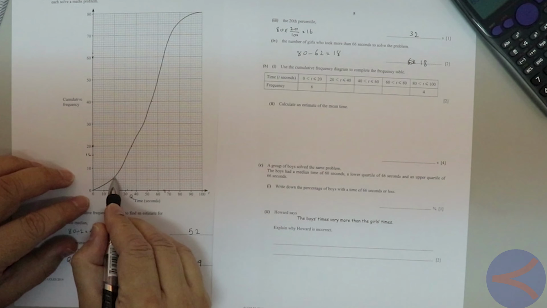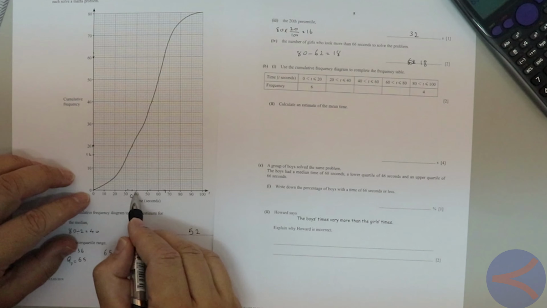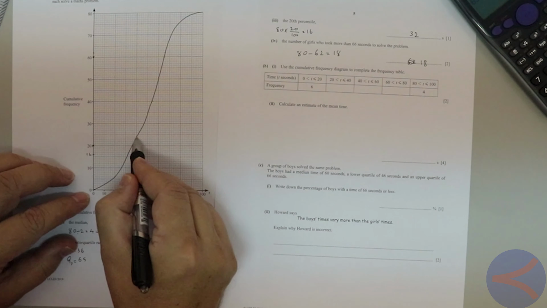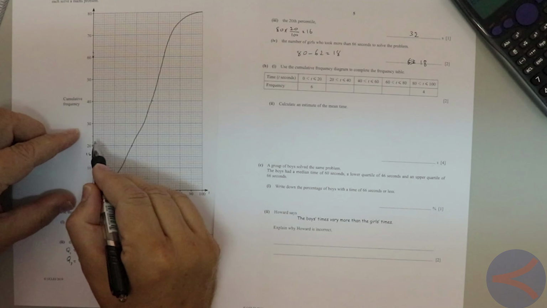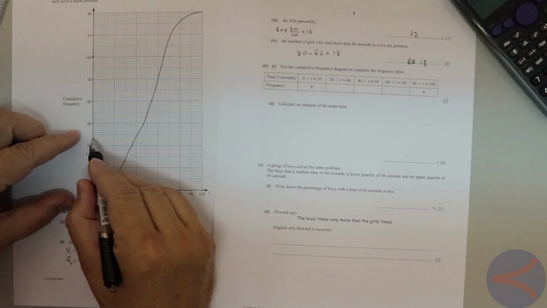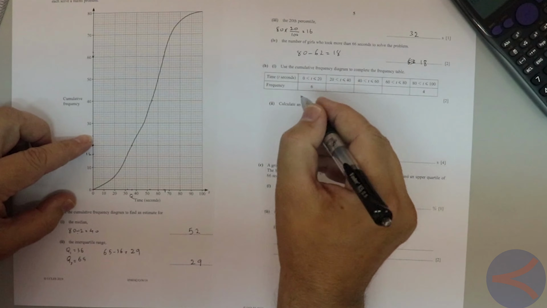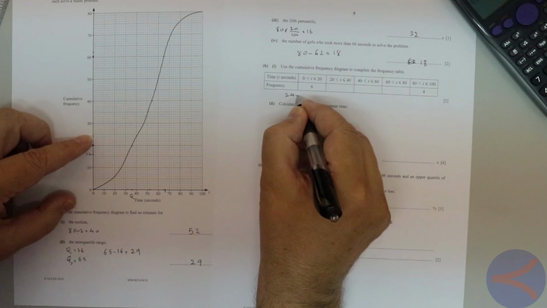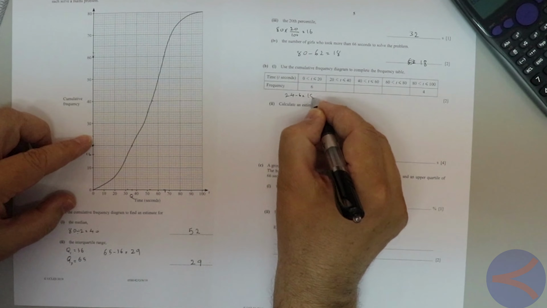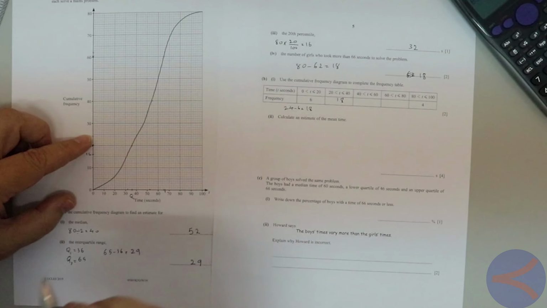Now from 0 to 40, we can get it from this point, which is 24. Therefore, to find this, it is 24 minus 6, which is 18. Therefore, this answer will be 18.